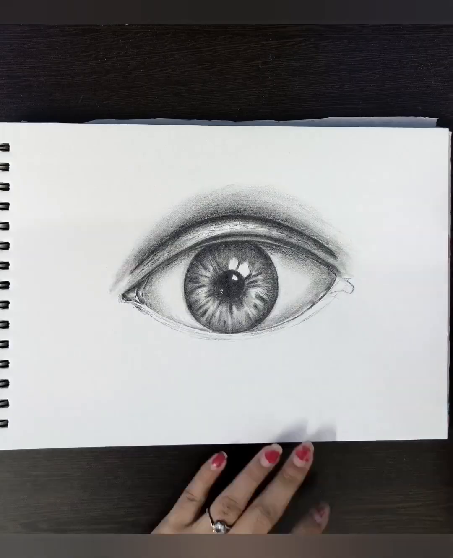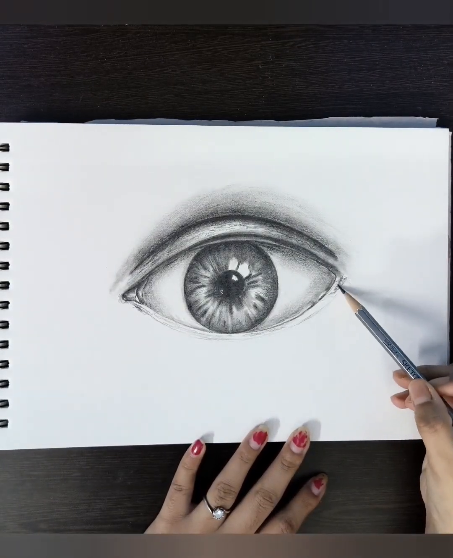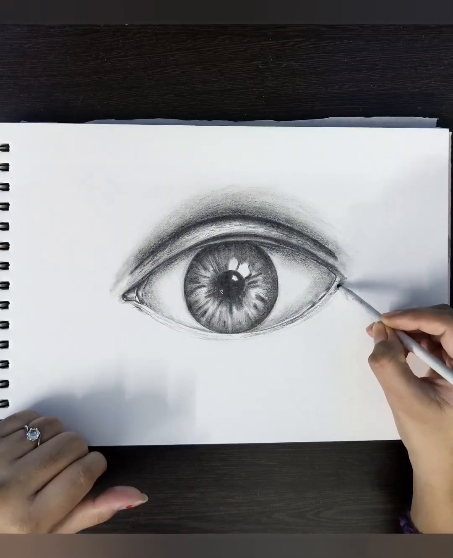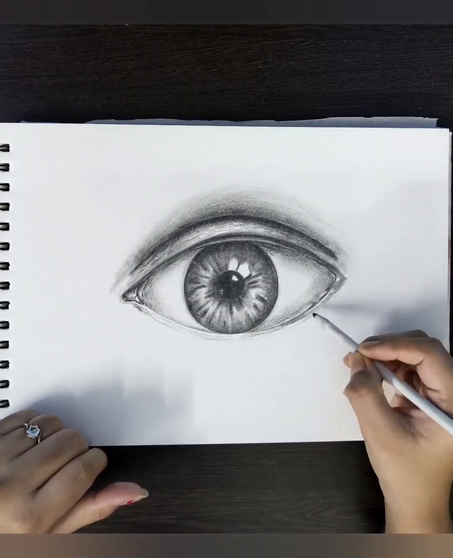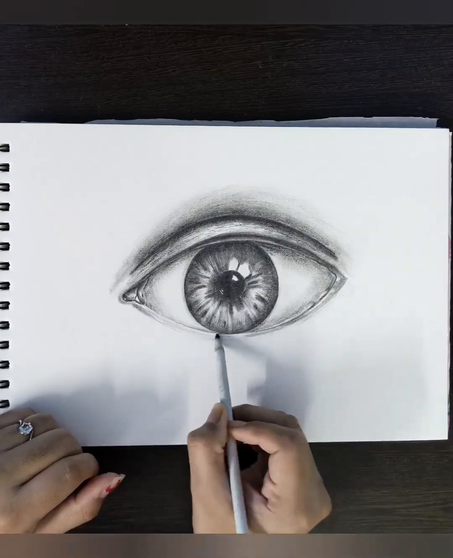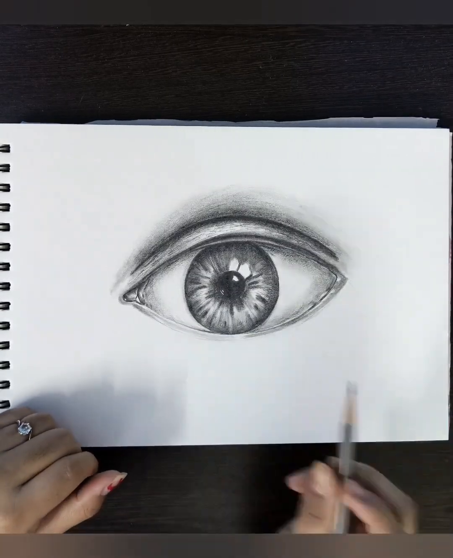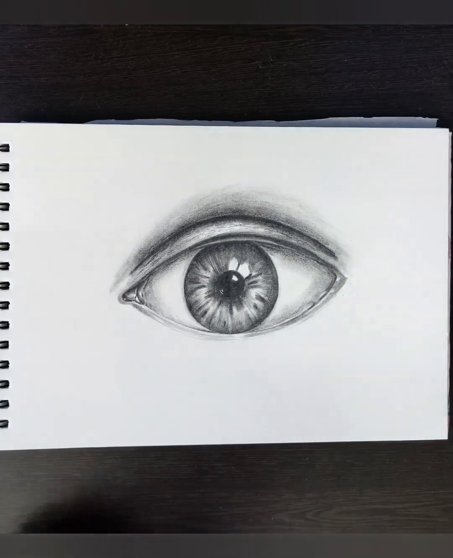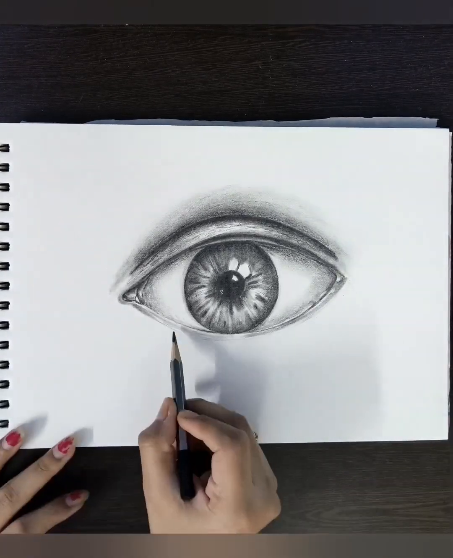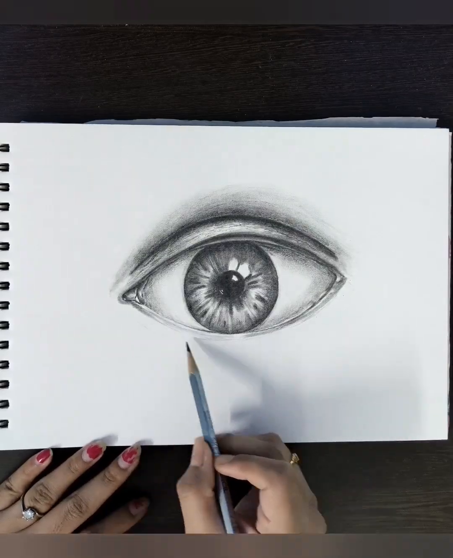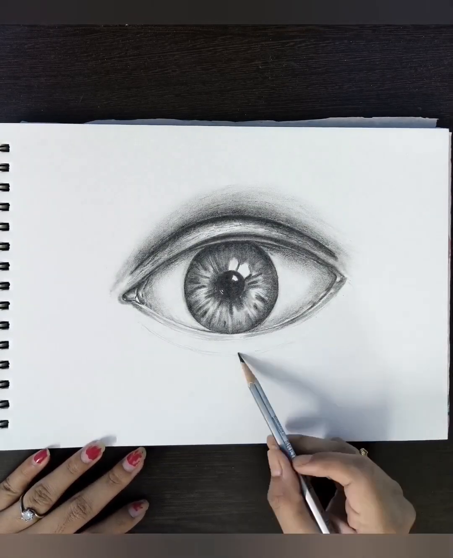Next, start shading the lower eyelid. Add gentle and light strokes. Shade lightly first and smudge softly using a blending stump. See to it that you leave a few highlights. Leaving a few highlights or white spaces, you have to also add a little bit of darker shade near the edges.